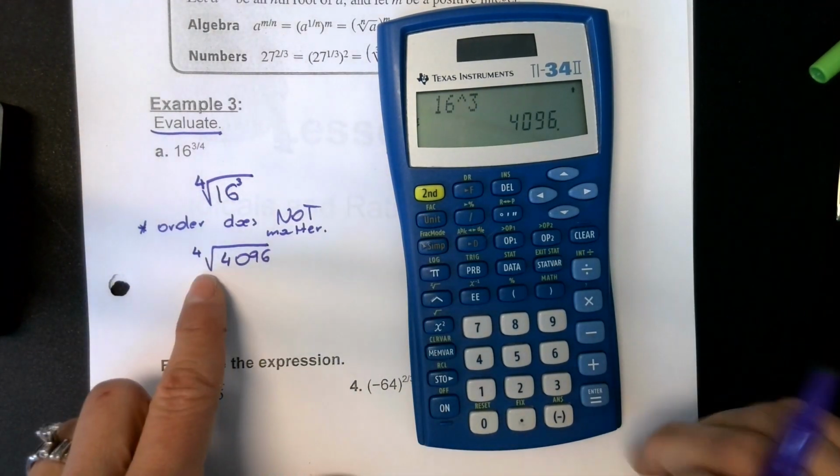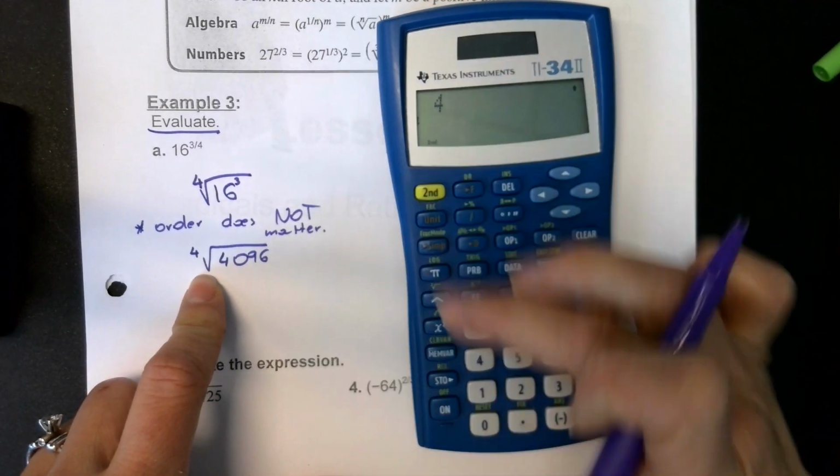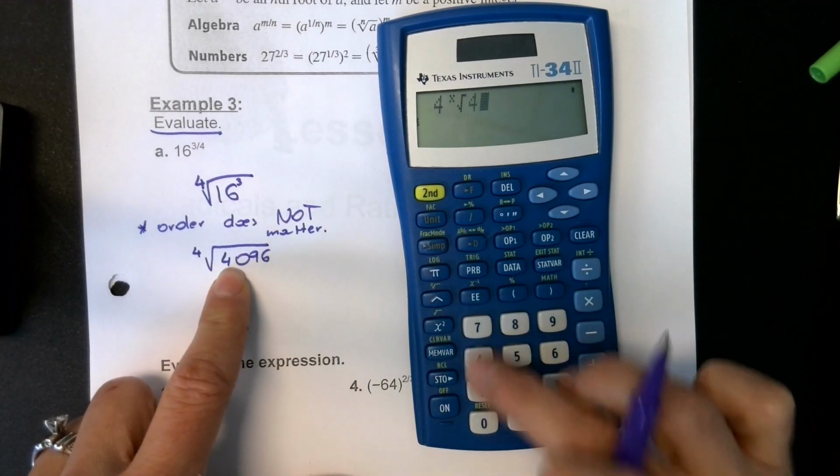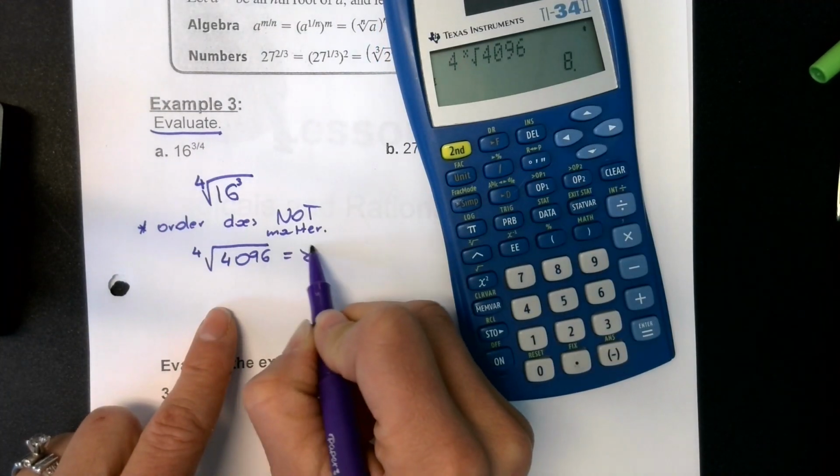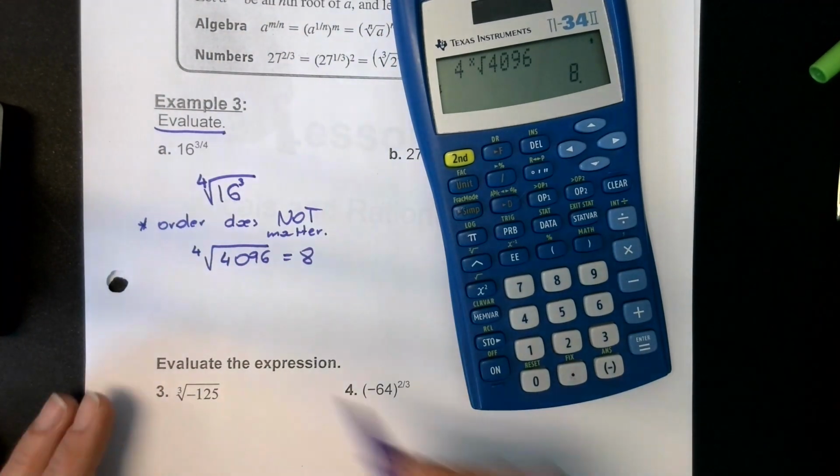Now you have to take the fourth root of 4096. You end up with 8. So that's one way of doing it.